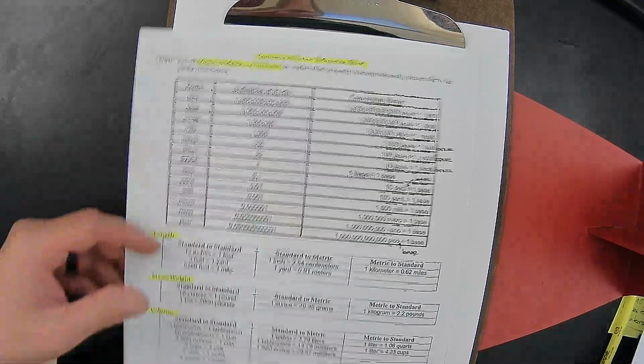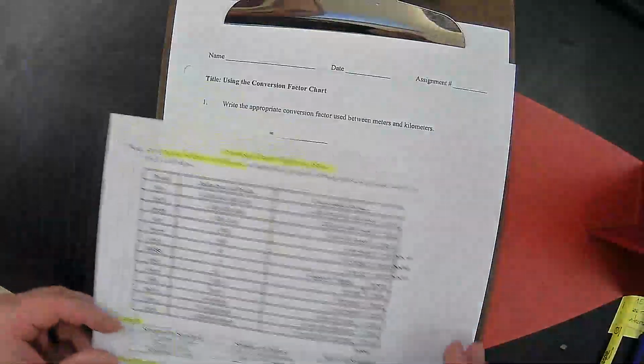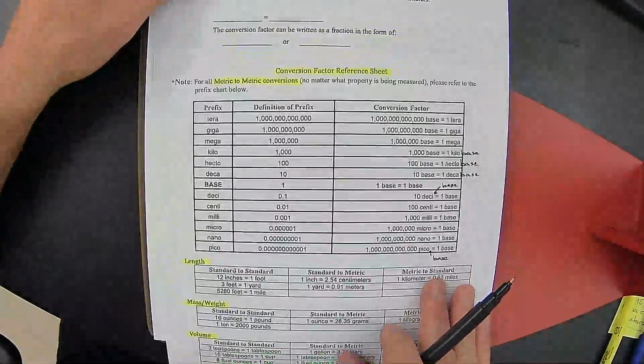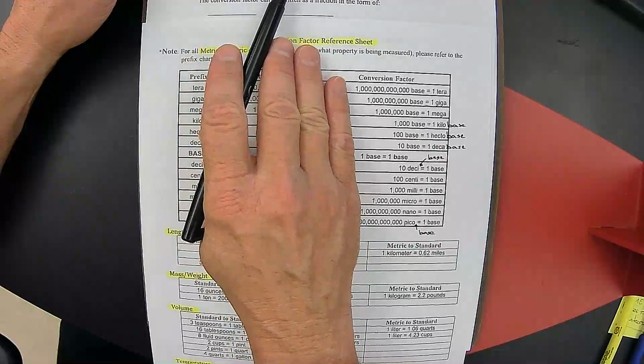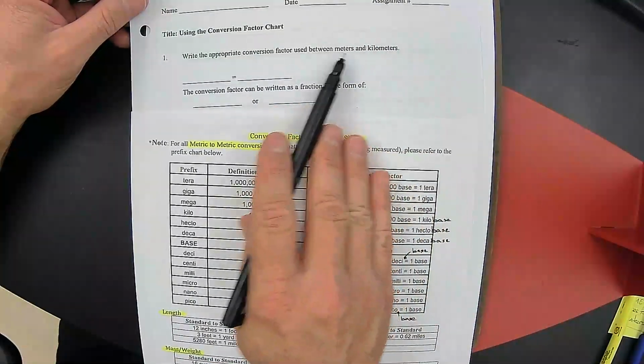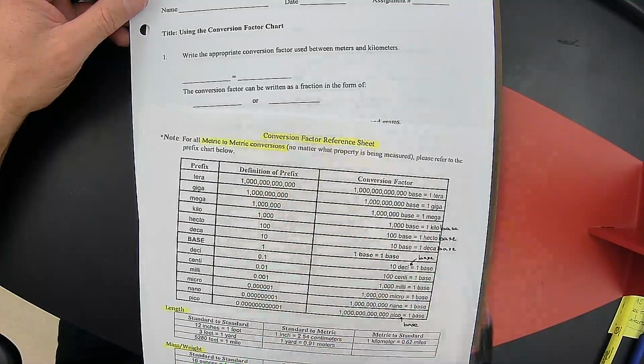So what I did is I created a worksheet to help you understand how to read this conversion chart. For instance, the first question asks, write the appropriate conversion factor used between meters and kilometers.